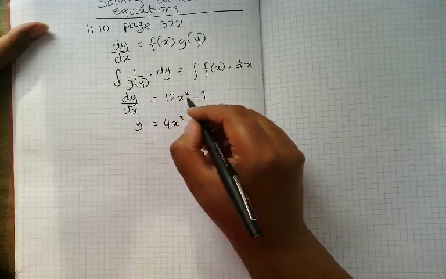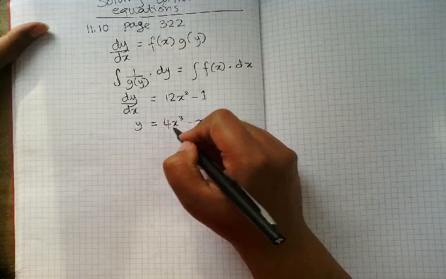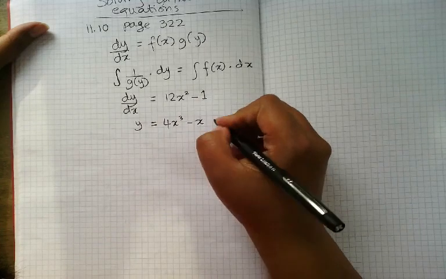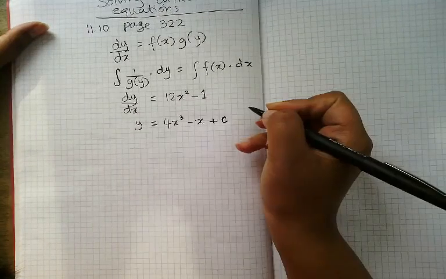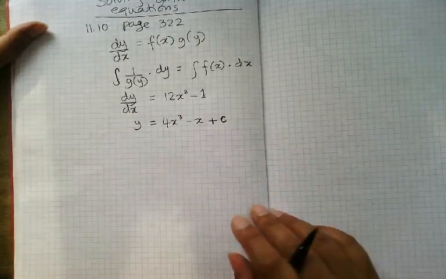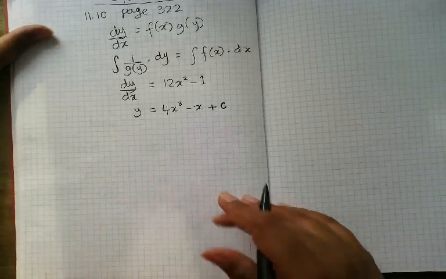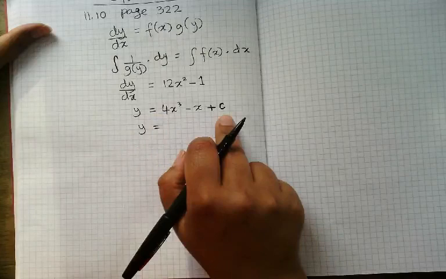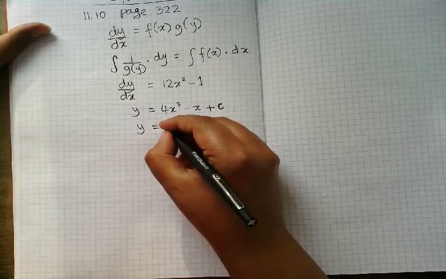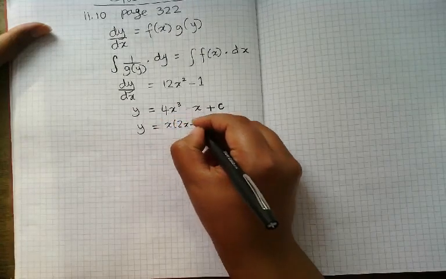Because 12x squared integrates to 4x cubed, 1 integrates to x, and then you would also get a constant. Now this constant could be anything really, and this function could have looked like this, or it could also have looked something like this.